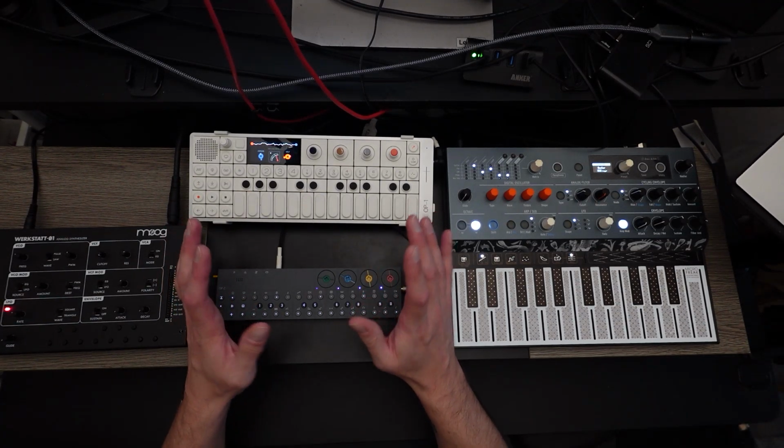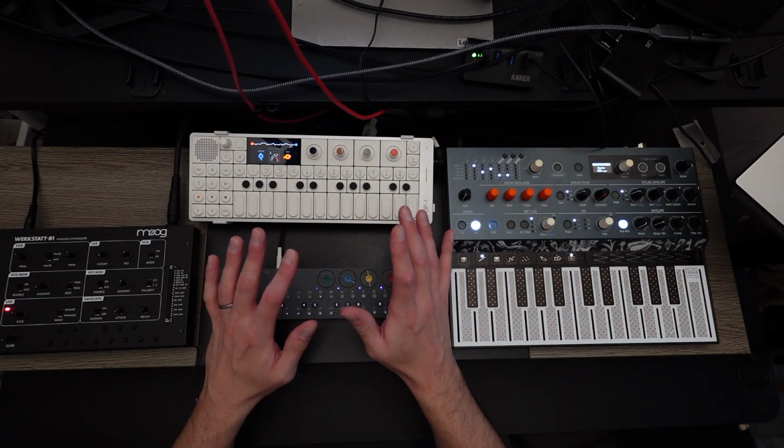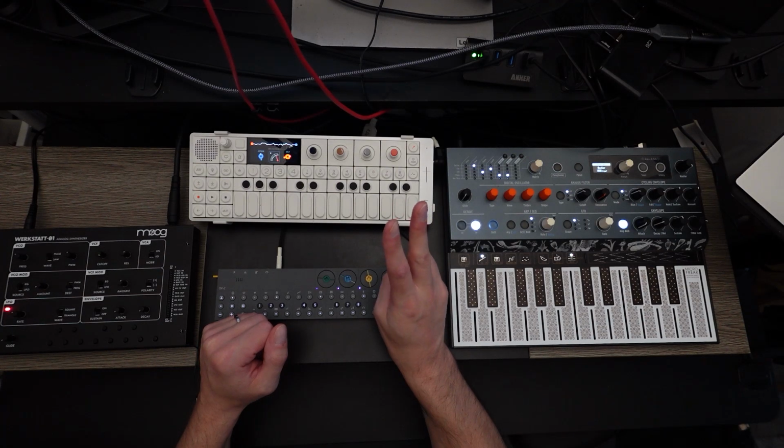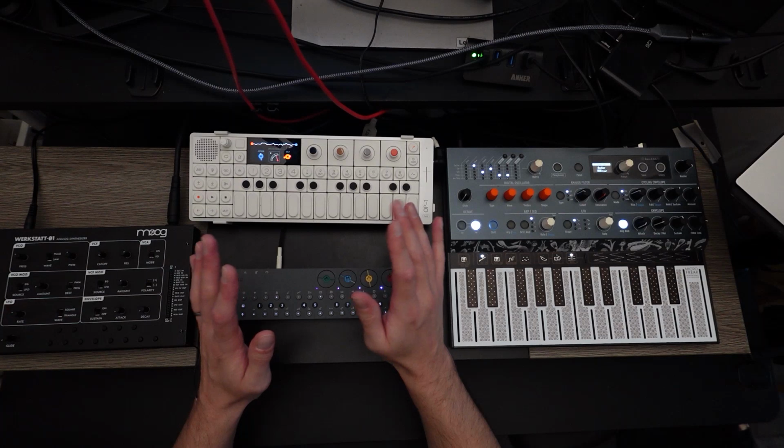So before we get into the fun stuff, I want to talk about probably the most basic thing, which is the way that the keys are laid out and the way that the volume is controlled. So let's start off by just talking about the keyboard, because it's pretty straightforward.